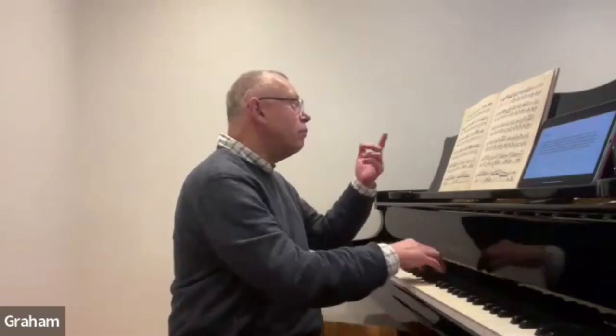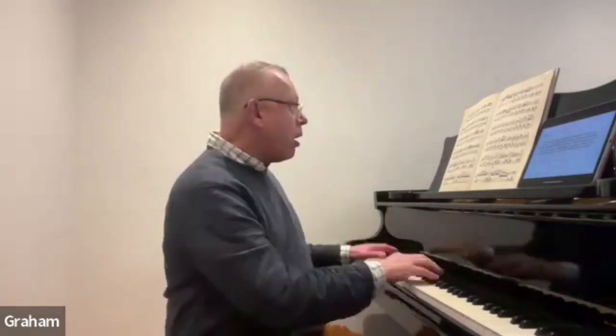I could also do some backward chaining, which means just taking the last pair and then adding a note backwards, and then etc. until I can do the whole bar.